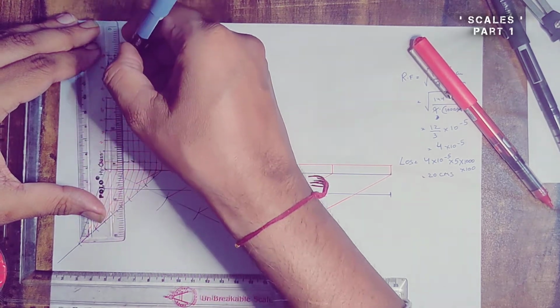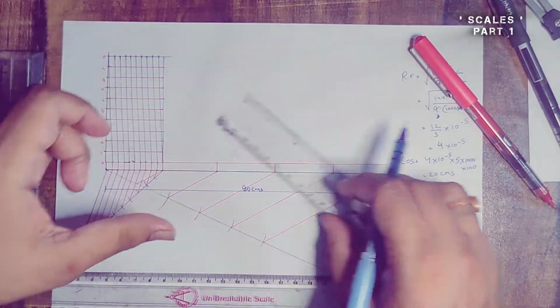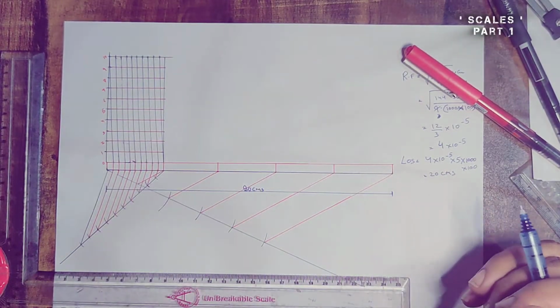One offset, and this diagonal is complete. This is a perfect diagonal.